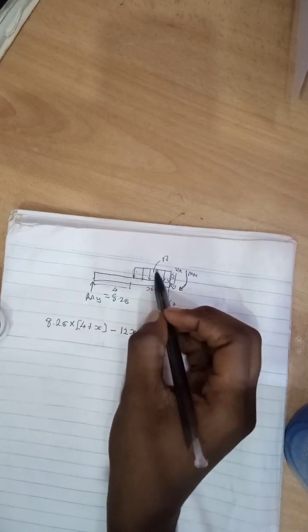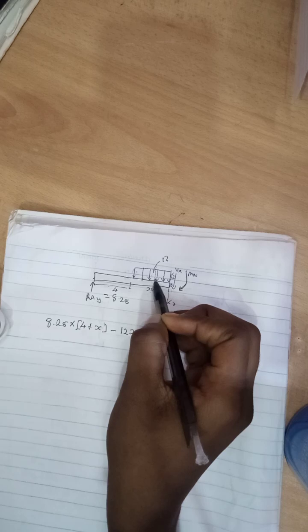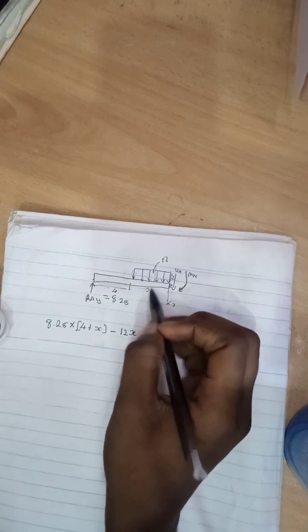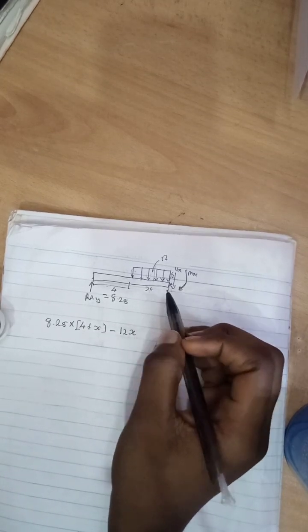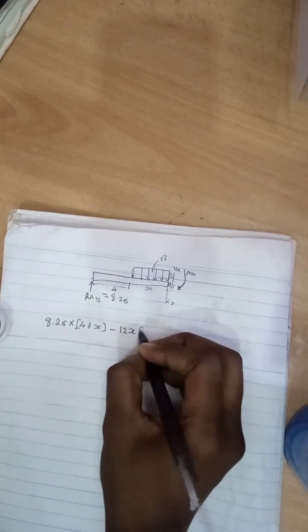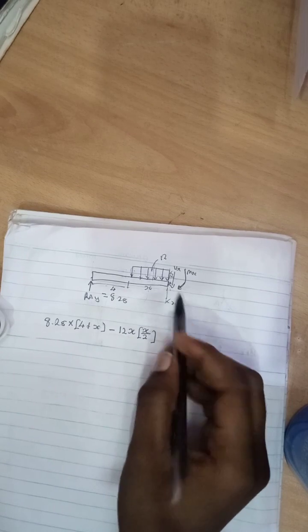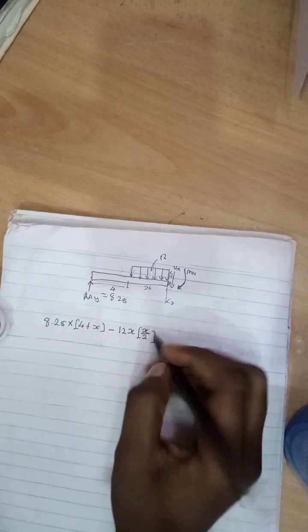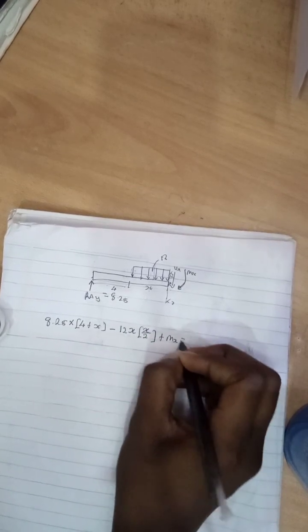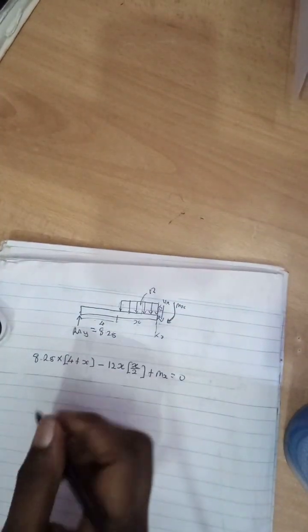You know that the position of the point load will be in the middle of this. So where's the middle? That's x divided by 2. So we now do times x over 2. Don't forget your moment is moving in the clockwise direction, plus Mx equals 0. So quickly, we are just going to simplify.